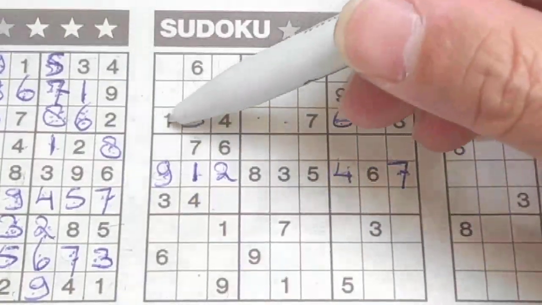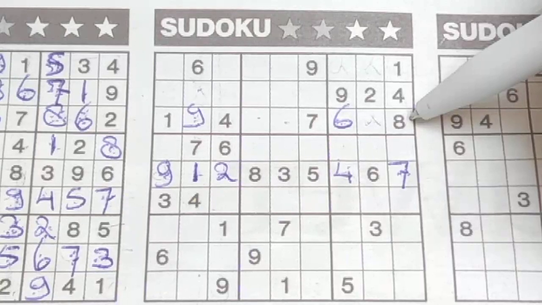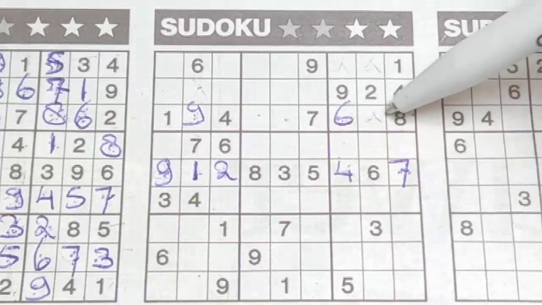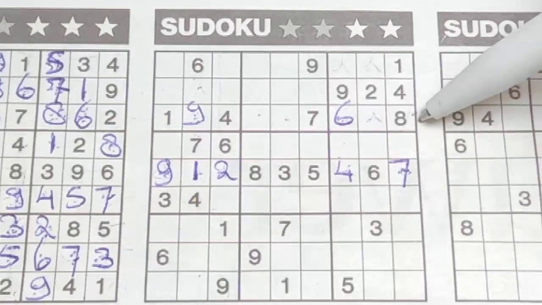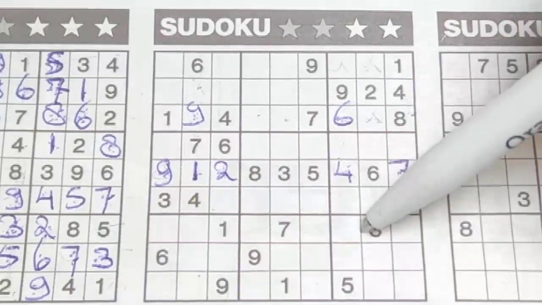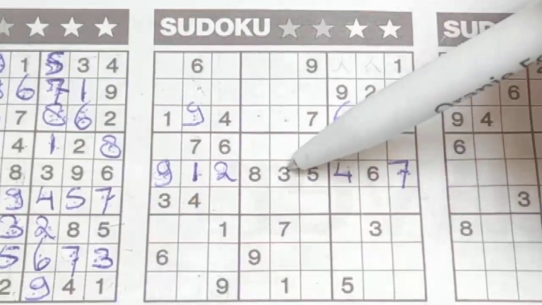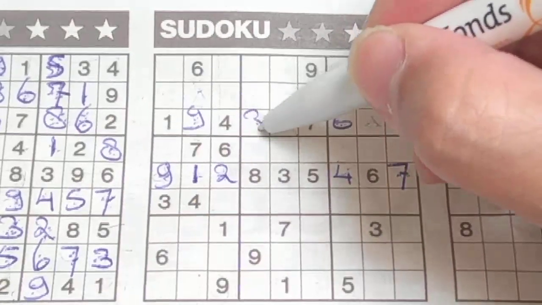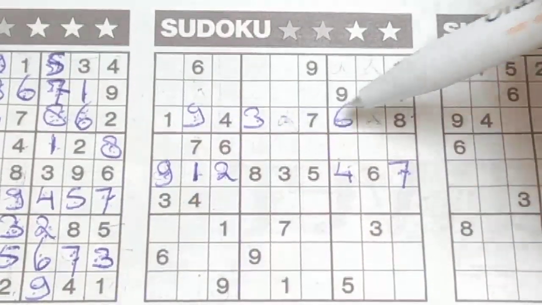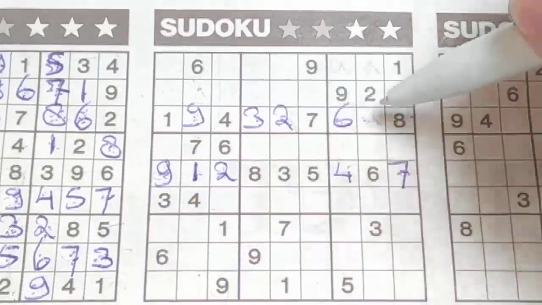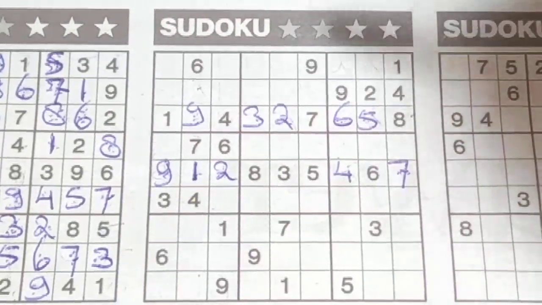3 missing numbers in this row, the third row. The missing numbers are the 2, the 3, and a 5. We have a 3 here, so no 3 there. Here 3, no 3 there. 1 place left for the 3, should be here. The 2 and the 5 are left. We have a 2 here, no 2 there. 2 should be here, and the 5 goes there.